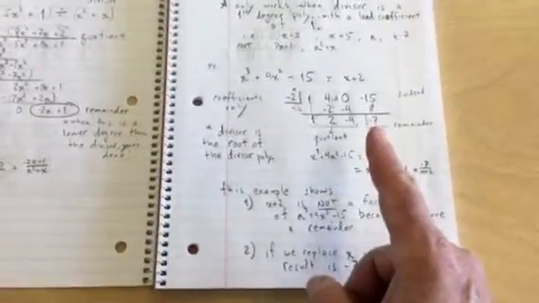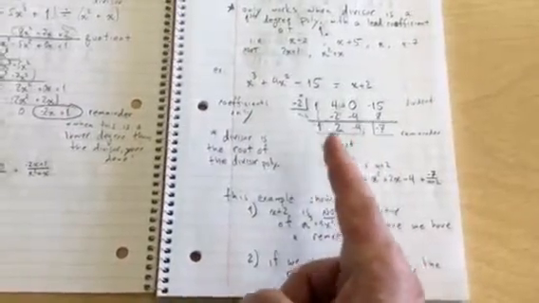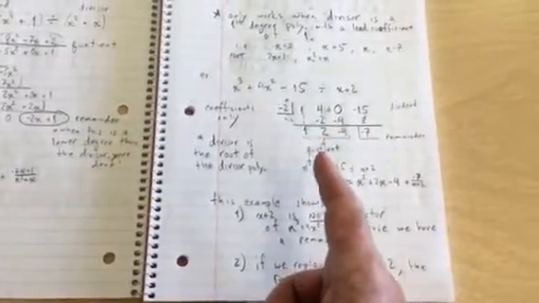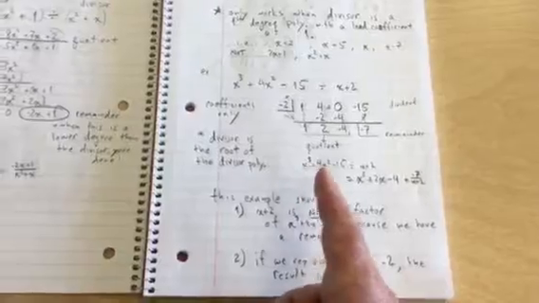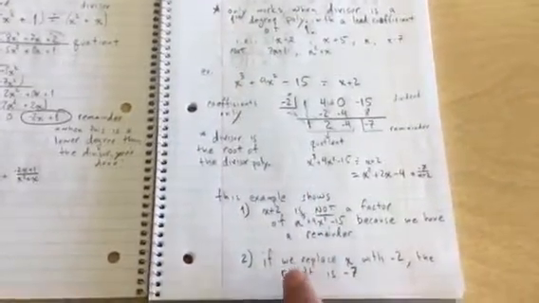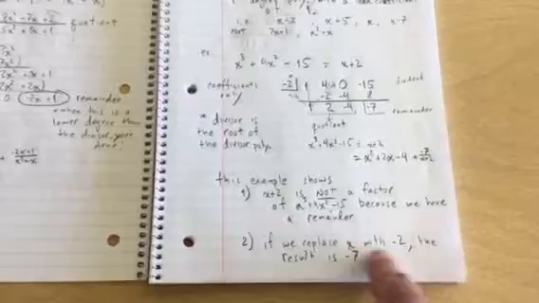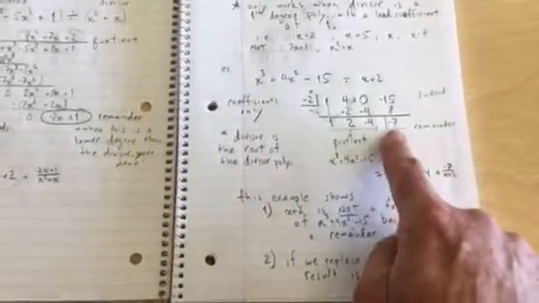We got a remainder of 7. That's notable. We also saw that these numbers down here are the result. That is the quotient. That is the coefficients of the quotient. Okay, so pay attention to that. And we also pointed out that you can use the synthetic division process to evaluate a function, that is, to replace the x value with some number to figure out what it equals. Okay?